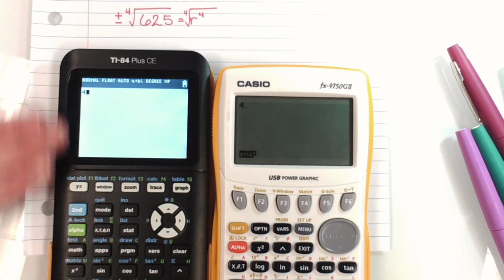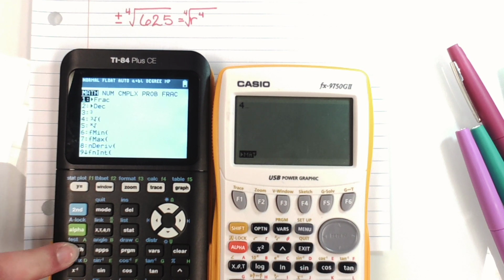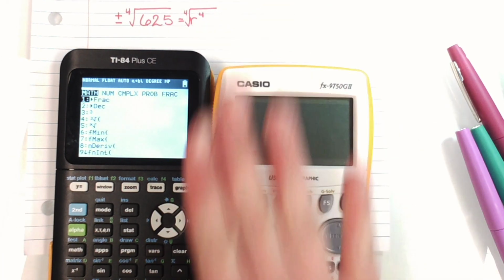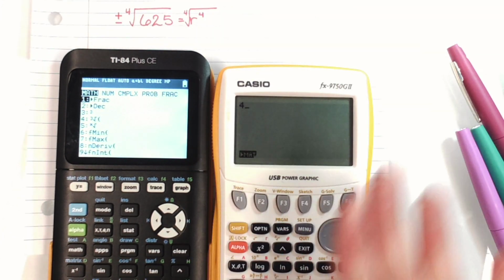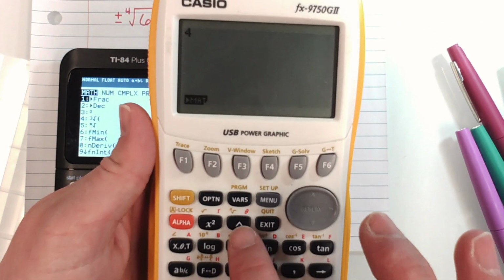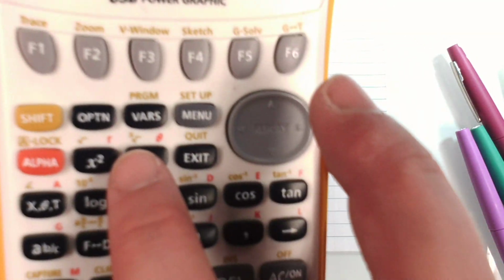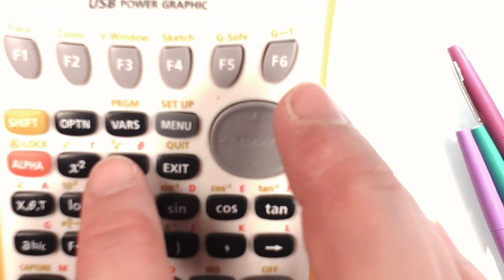In the TI graphing calculators, it's under the math button. In the Casio graphing calculators, or the little baby TI calculators, look for your power button. The little caret symbol. Secondary to that should be a little X root button.